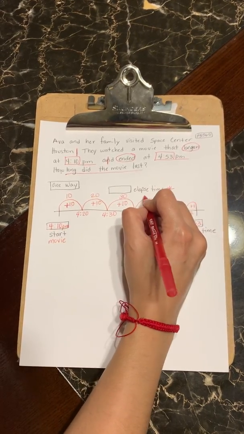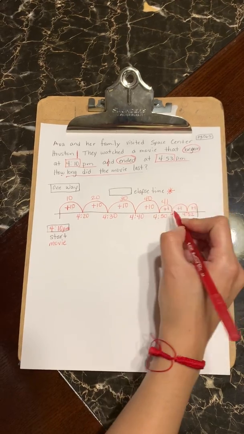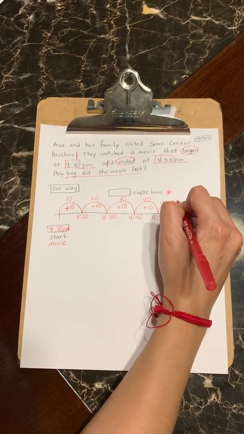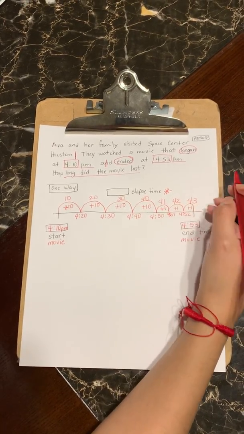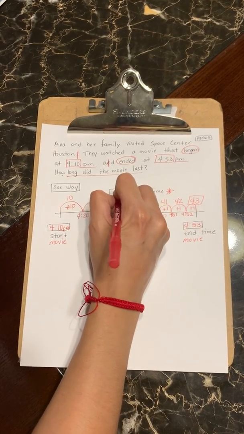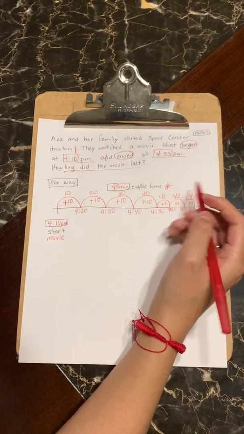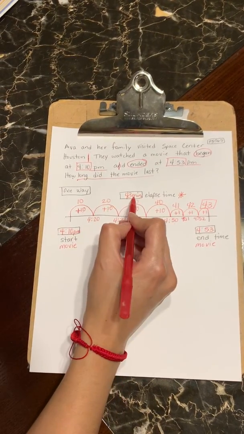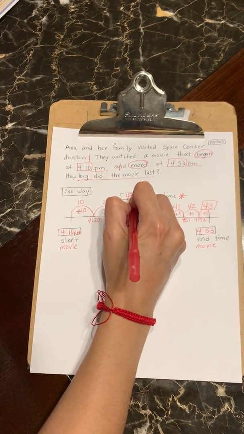Plus 10 more will be 40. Plus 1, 41. Plus one more, 42, plus one more, 43. That means that the minutes that passed were 43 minutes. And that becomes your elapsed time. That means that the movie lasted 43 minutes. And that is your answer.